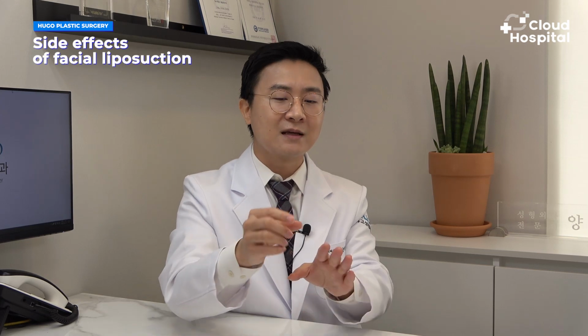For example, I would like this part to be slimmer. Please, can you take out more of it? So with these requests, I will try to take out more fat as smoothly as I can. But if too much fat is taken out, it could cause unevenness in the skin, or if the fat layer gets too thin, it could cause skin necrosis. Although this isn't a common occurrence.